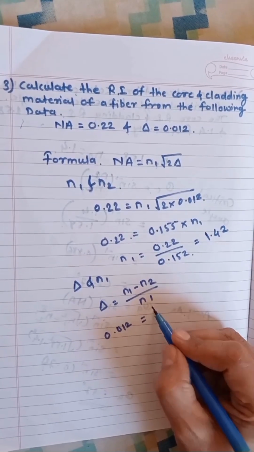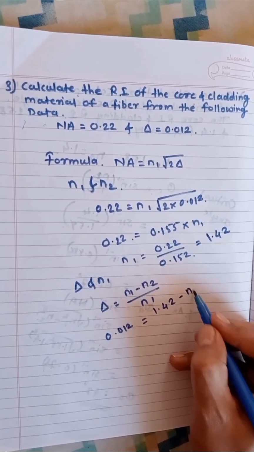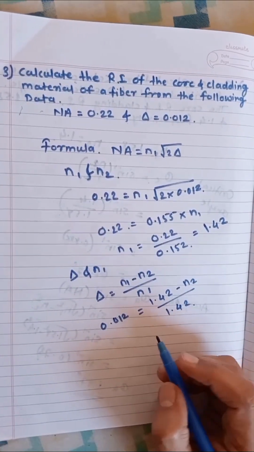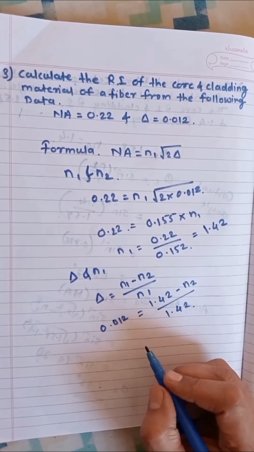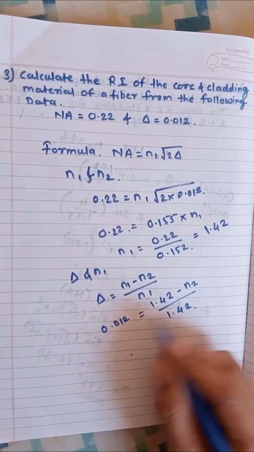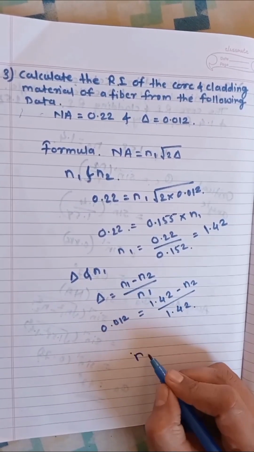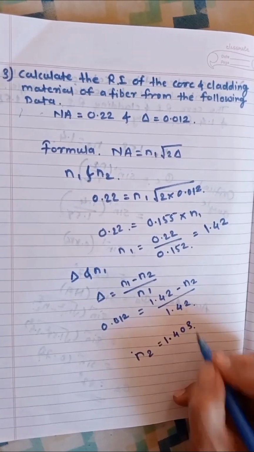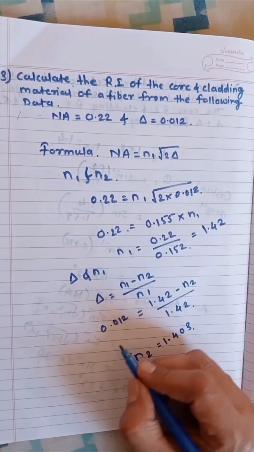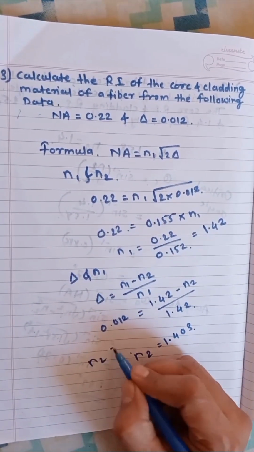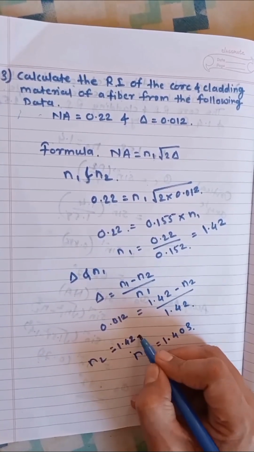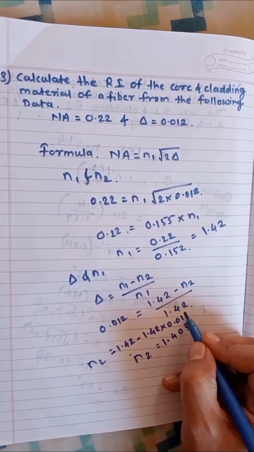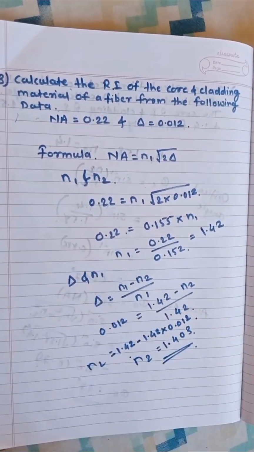So put the value here: 1.42 minus n2 divided by 1.42. From this formula you can get n2 as 1.403. Or if you just rearrange this equation, n2 is equal to 1.42 minus 1.42 into 0.012, and you will get this final answer.